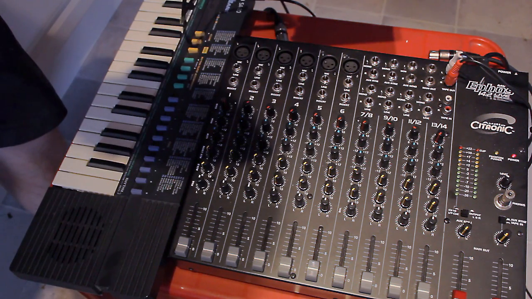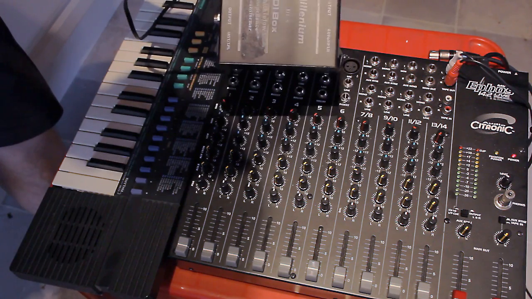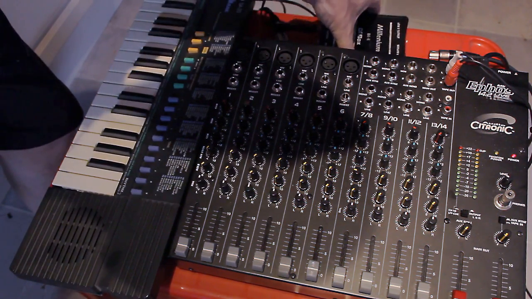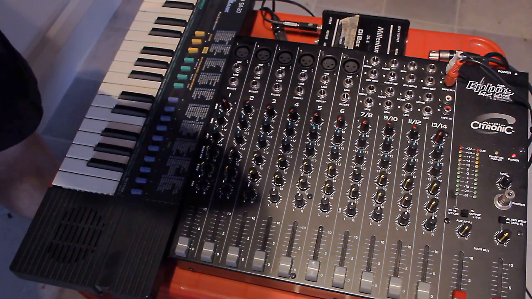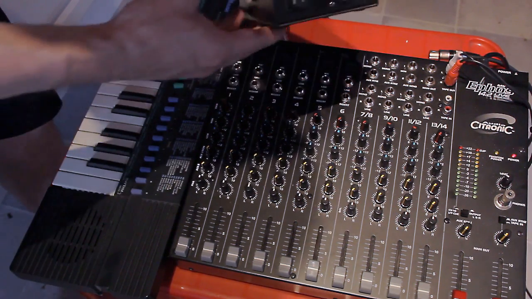Usually for a normal keyboard or guitar you'd use a conventional jack lead with a 1/4 inch jack plug at each end. With the keyboard connected to the DI box, I now need to connect one end of my XLR lead to the DI box output.